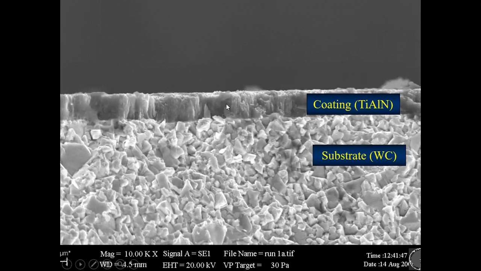Titanium aluminum nitride is much harder. The hardness is much higher compared to tungsten carbide. So basically, this will protect the tungsten carbide and make it last longer. The thickness of the titanium aluminum nitride coating is about 1 to 2 microns. So very thin. Our hair is about 100 microns. So if you split your hair into 50, that's the thickness of the coating we're talking about.